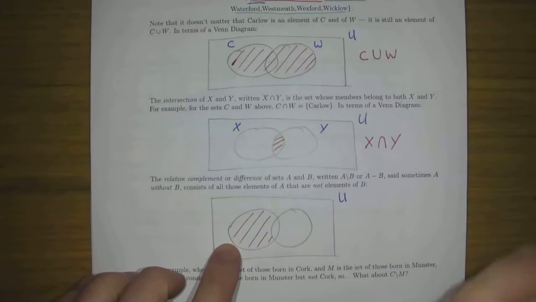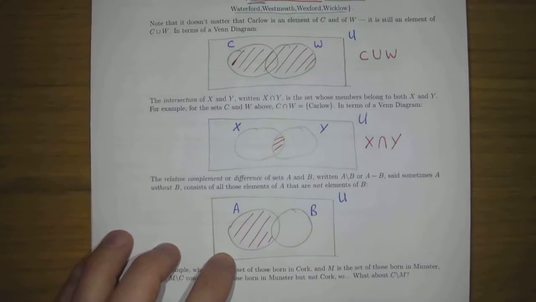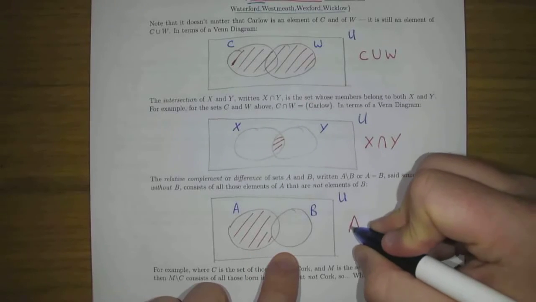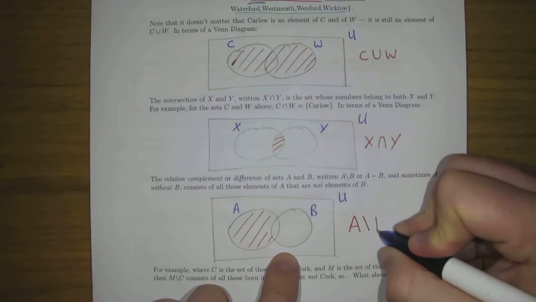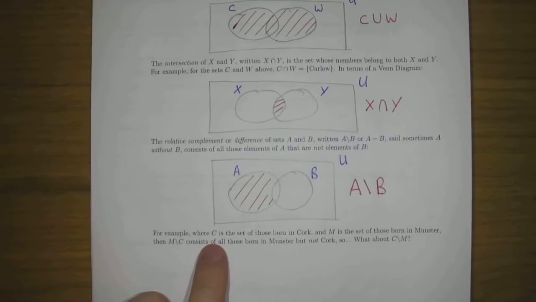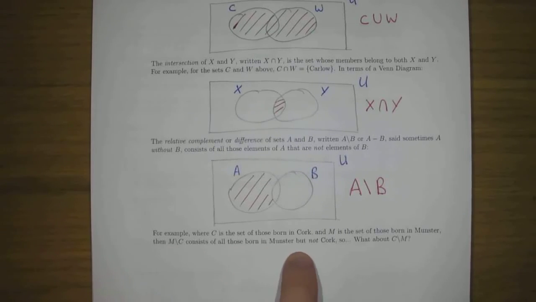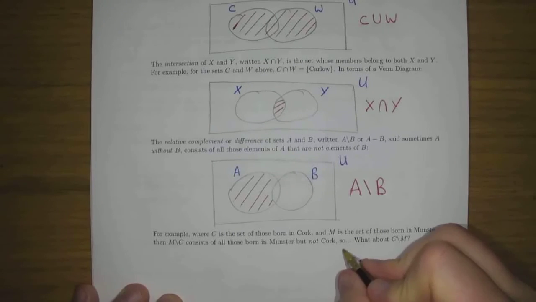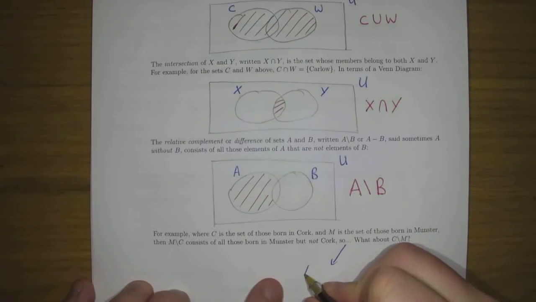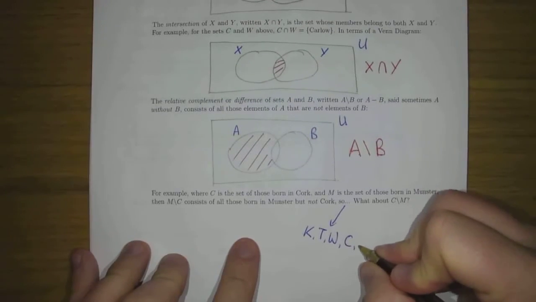Actually, you might need these later on. So this is the set, everything that's in A and B. Now in a second we're going to talk about the language of not, and this is going to be the same as A and not B. So for example, where C is the set of those born in Cork, and M is the set of those born in Munster, M without C consists of all those born in Munster but not Cork. So basically the other counties, whatever they may be: Kerry, Tipperary, Waterford, Clare, Limerick.